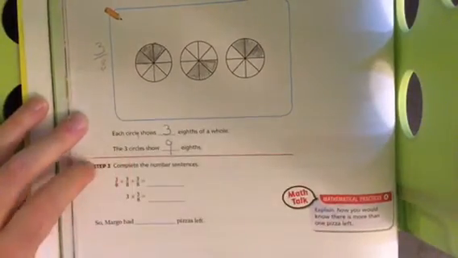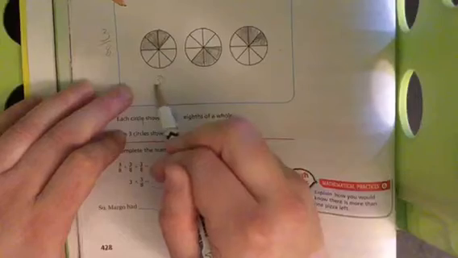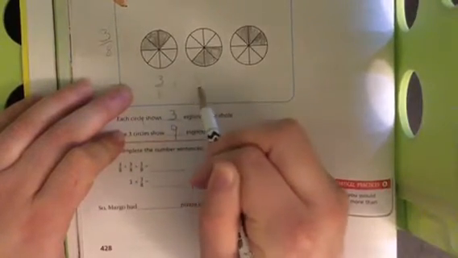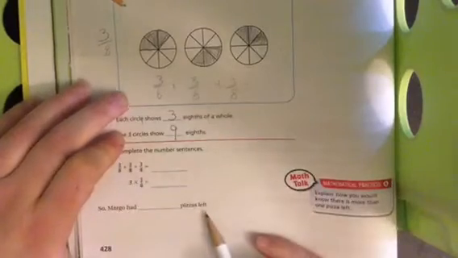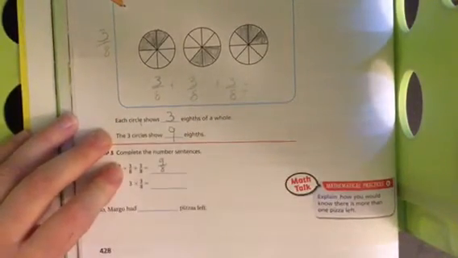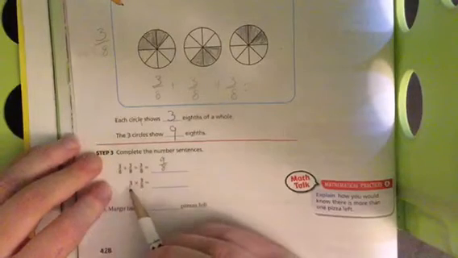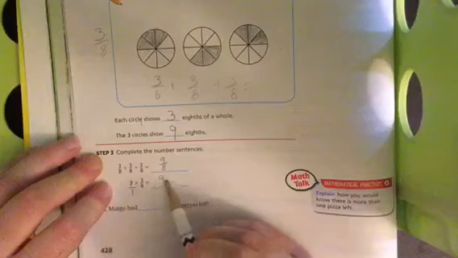So 9. Complete the number sentence. They turn this into an addition problem: 3/8 plus 3/8 plus 3/8 equals 9/8. Down here, 3 times 3 is 9, and 8 times 1 is 8.